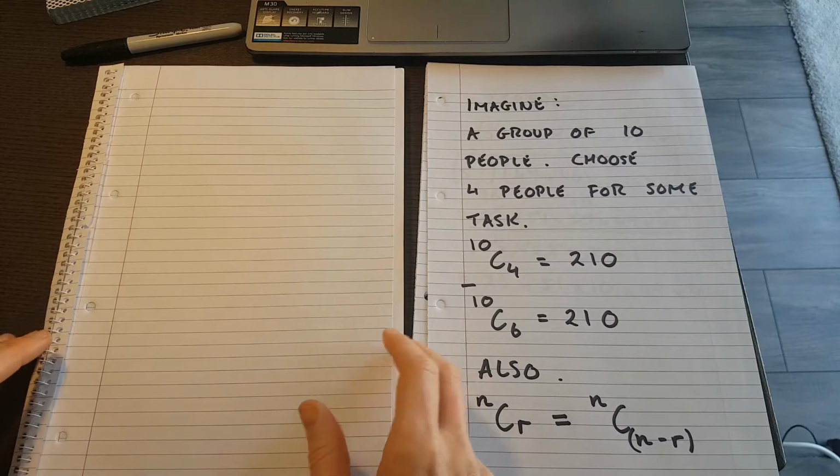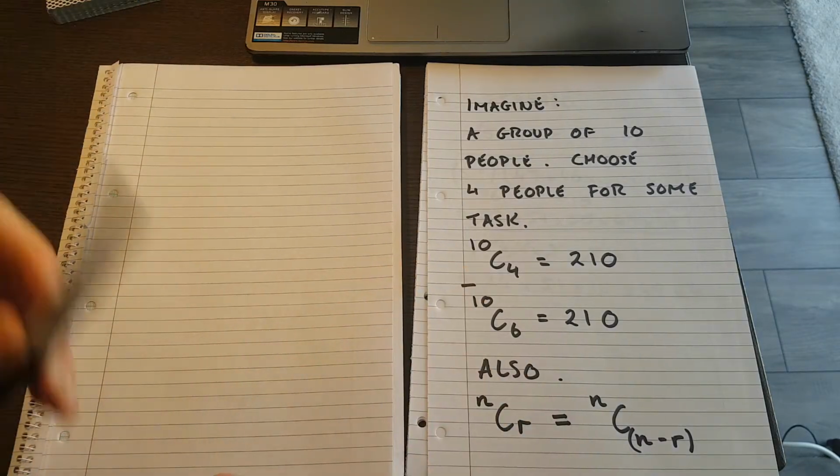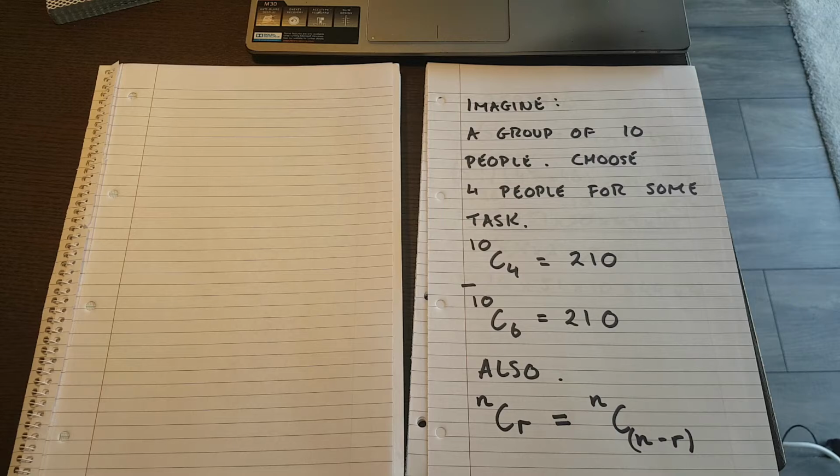I just want to give you one more little connection about how this relates to probabilities.